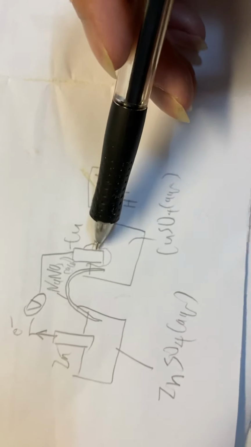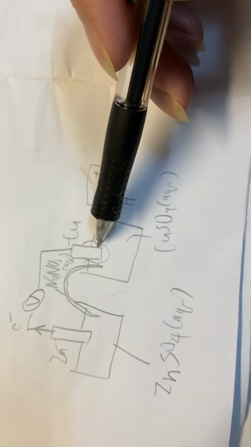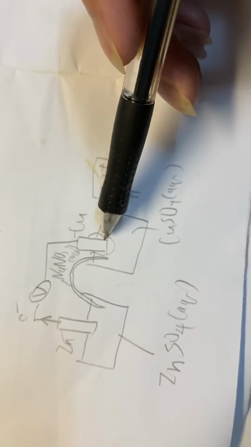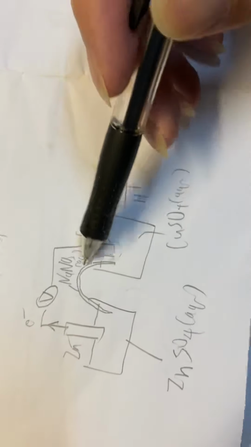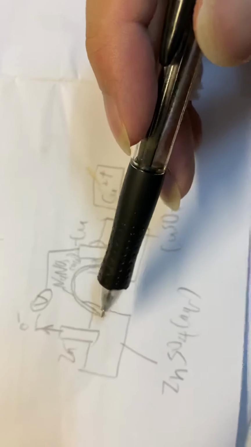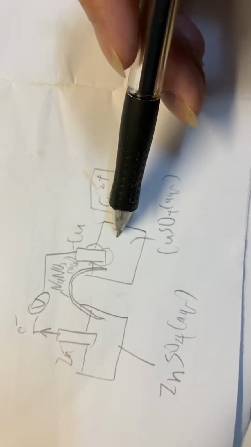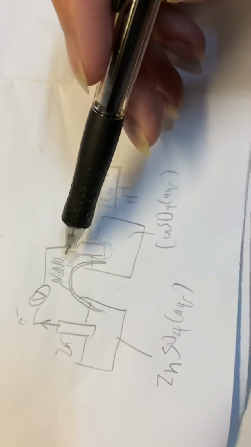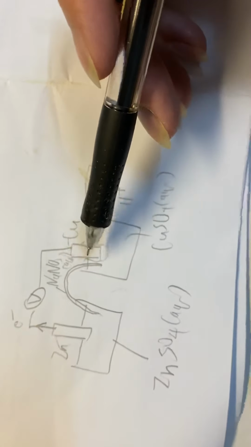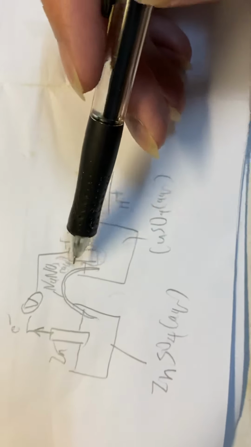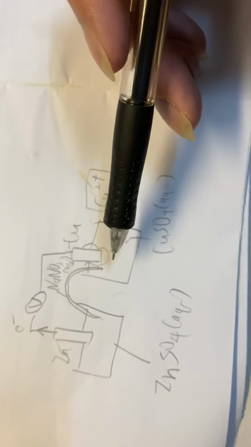And if this salt bridge doesn't exist, of course there will be no complete circuit, and electricity cannot pass through. And the second thing is that the charge will accumulate. For the Cu side, it will become more and more negative, and for the zinc side, it will become more and more positive, and eventually the whole cell will stop because of the accumulation of charges. So that's the second use of this salt bridge. It provides ions to balance the charge in order to prevent the reaction from stopping.